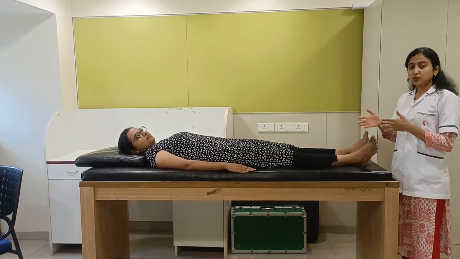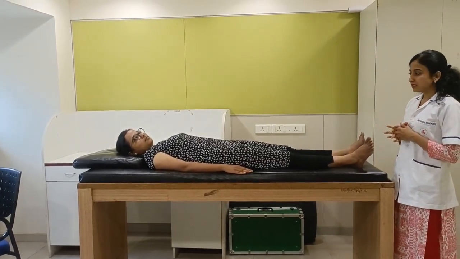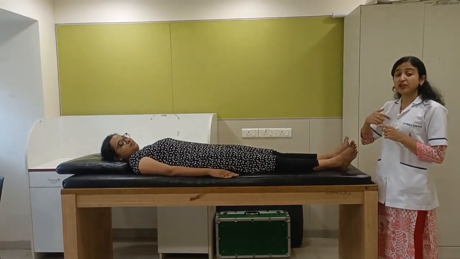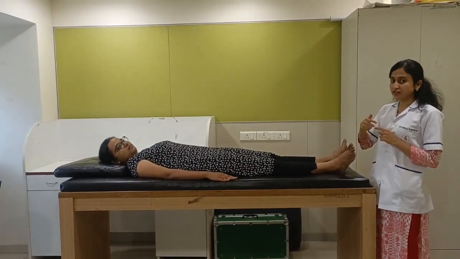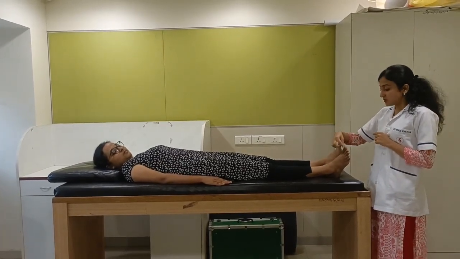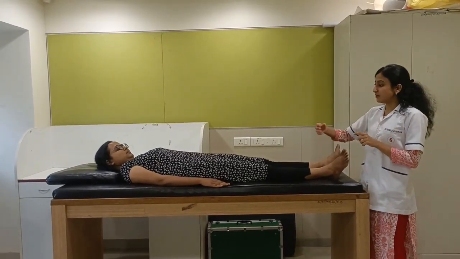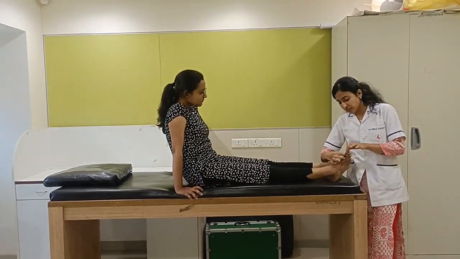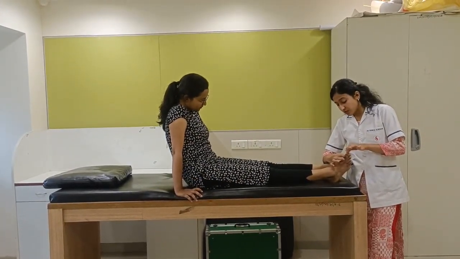Now coming to lower limb proprioceptive and kinesthetic assessment, we need to make sure that whenever you are instructing your patient about the direction, your patient should be able to see where you are taking the distalmost joint. So I'll ask the patient to lift his or her head, and first I'll explain the patient what is the position.